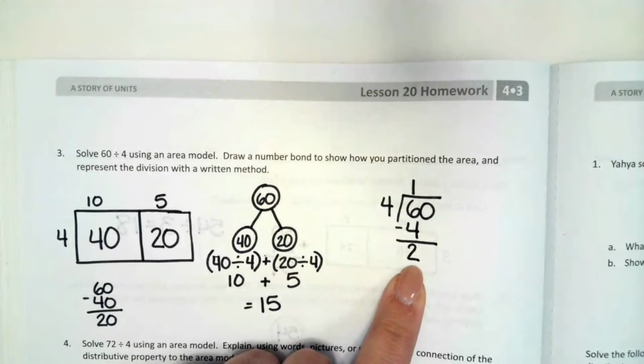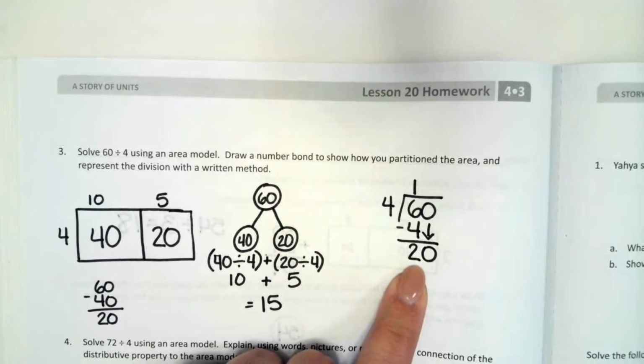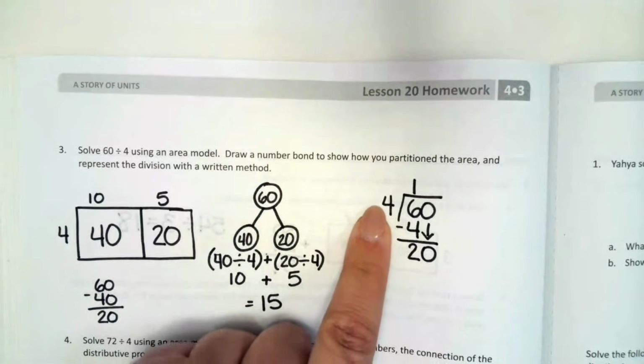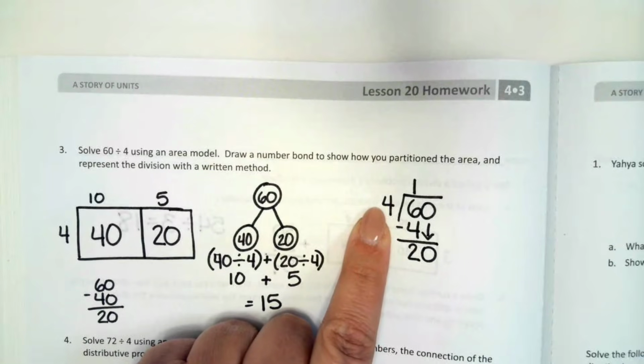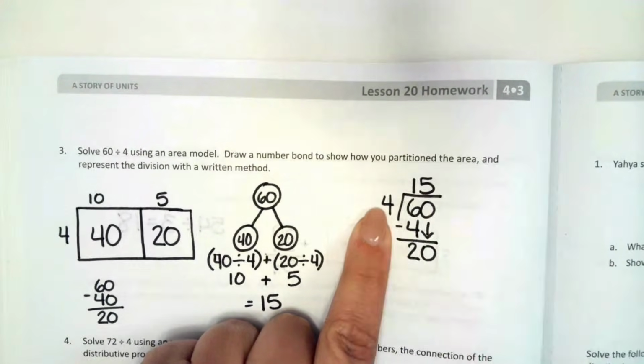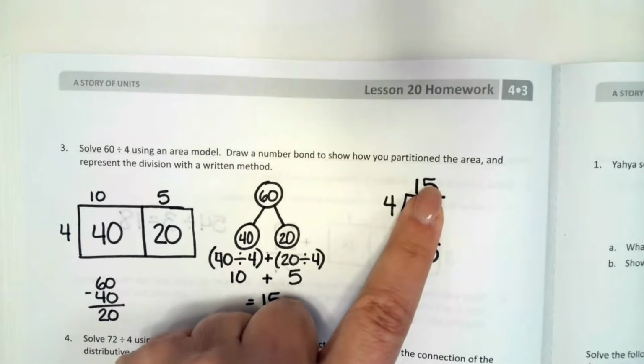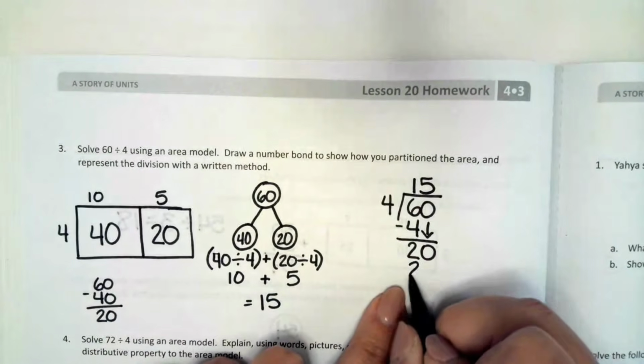Now we need to bring down that 0. We have 20. 20 divided by 4. Think of your 4's facts. 4 times something equals 20. Did you say 5? That's right. Put the 5 on top of the 1's place. 4 times 5 is 20.